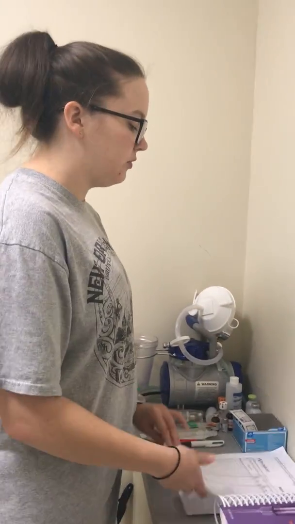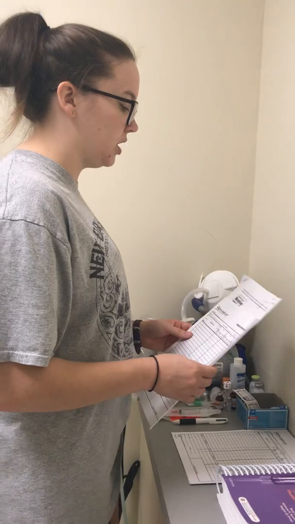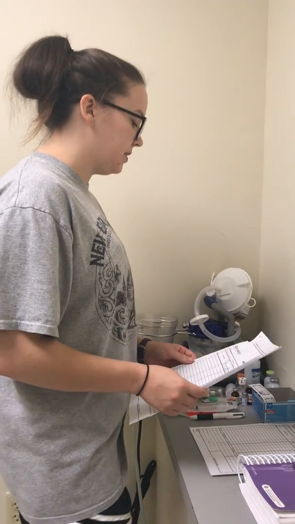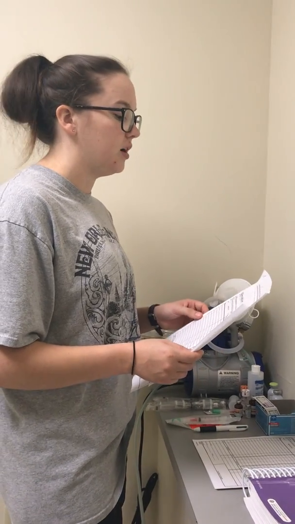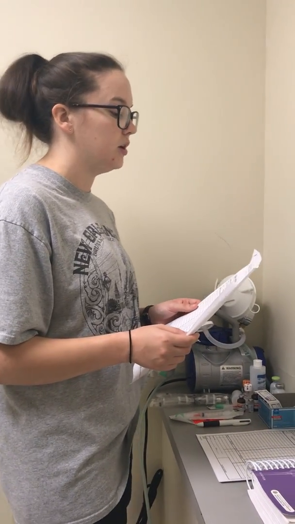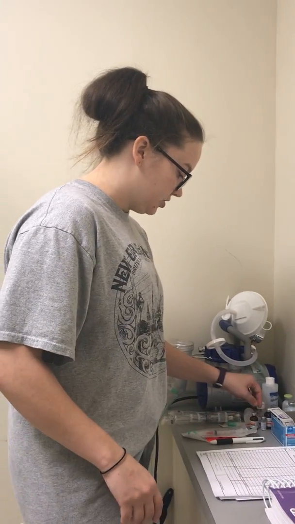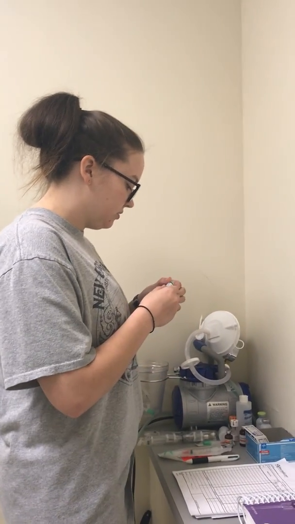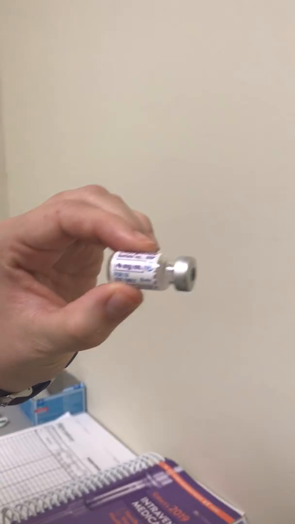Okay, I'm going to start off by looking at my MAR, making sure I have my 5 rights of medication. So the right medication would be the doctor's ordered morphine, 2.5 milligrams IV push every 4 hours as needed for pain. So I'm going to make sure that I get my morphine.